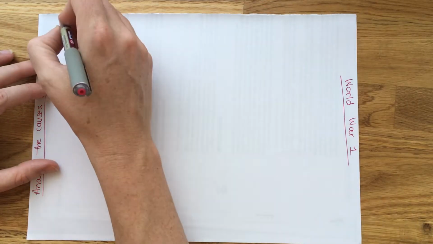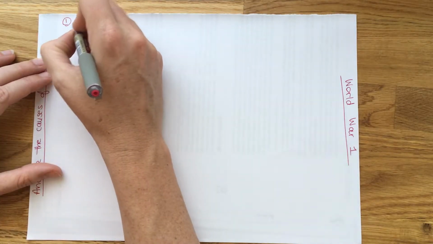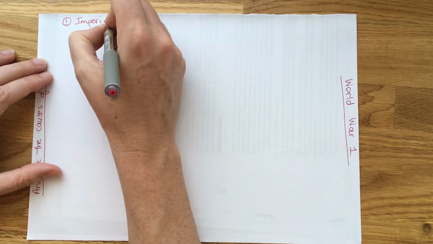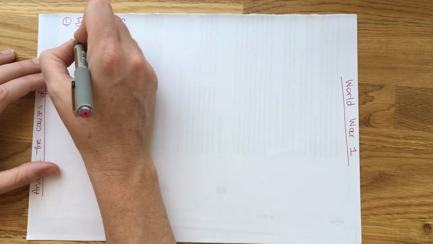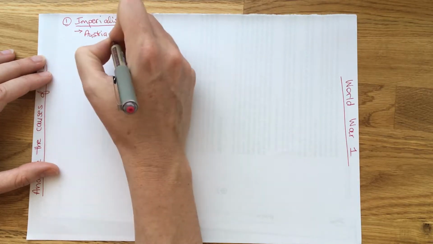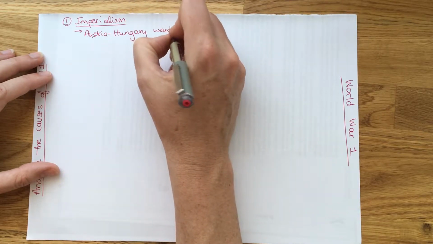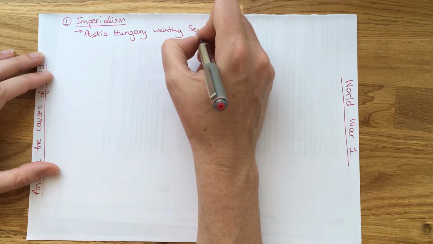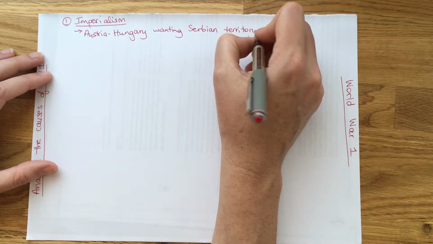So again, we're talking about analysing the causes of World War I, and we'll use the same three reasons as we've used in previous videos, which means we start with imperialism, the desire for empire. So imperialism, we have the Austro-Hungarian Empire wanting more territory, and in particular wanting Serbian territory. They already had a large Slavic population.